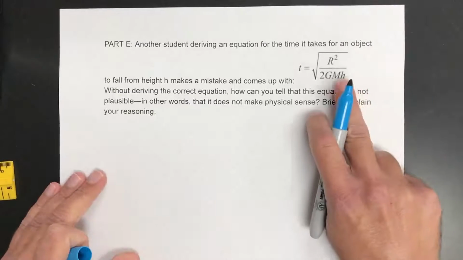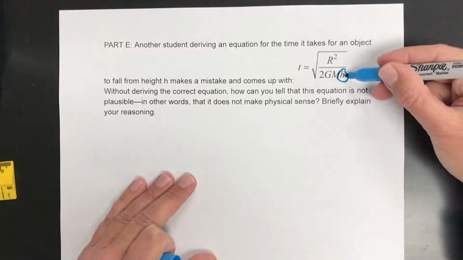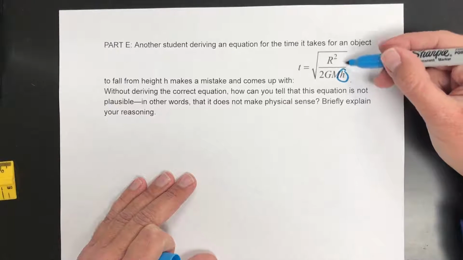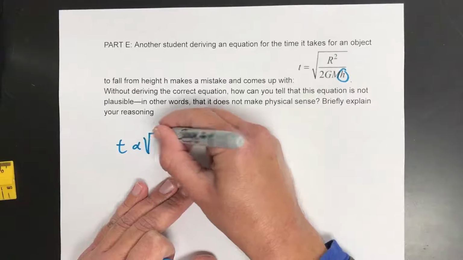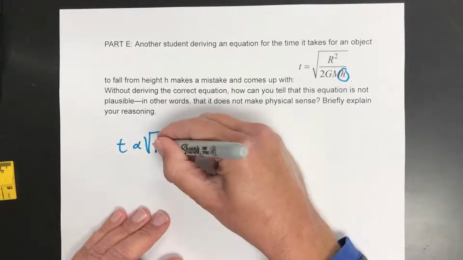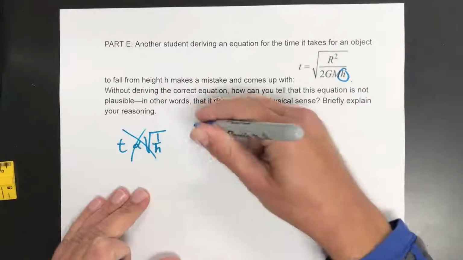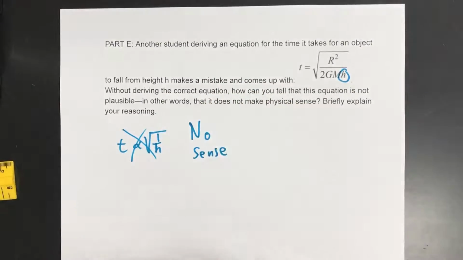So the big thing here is look where h is. h is down here. What this would say is, as h gets bigger and bigger, you're falling from a bigger and bigger height. Since you're dividing by that number, you're dividing by a bigger and bigger number, t is proportional to 1 over h. So a bigger h would make the time smaller. That doesn't make any sense. That can't be. And that's the reason that definitely can't be a correct equation.